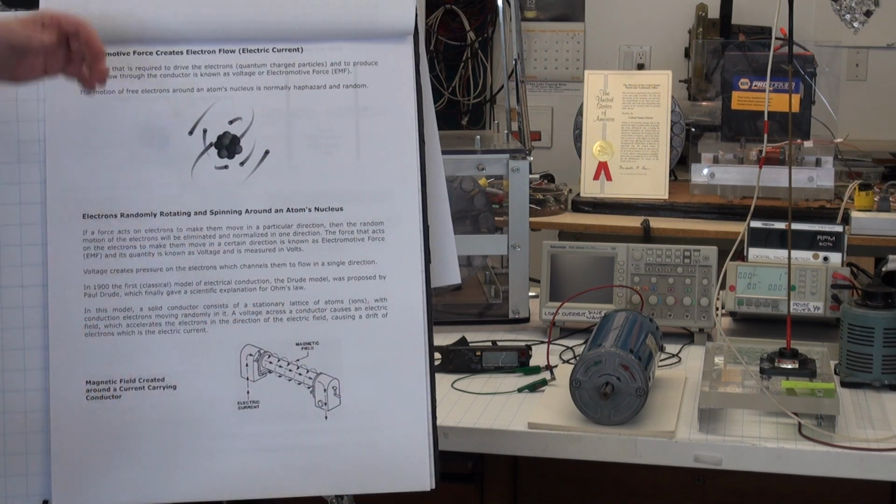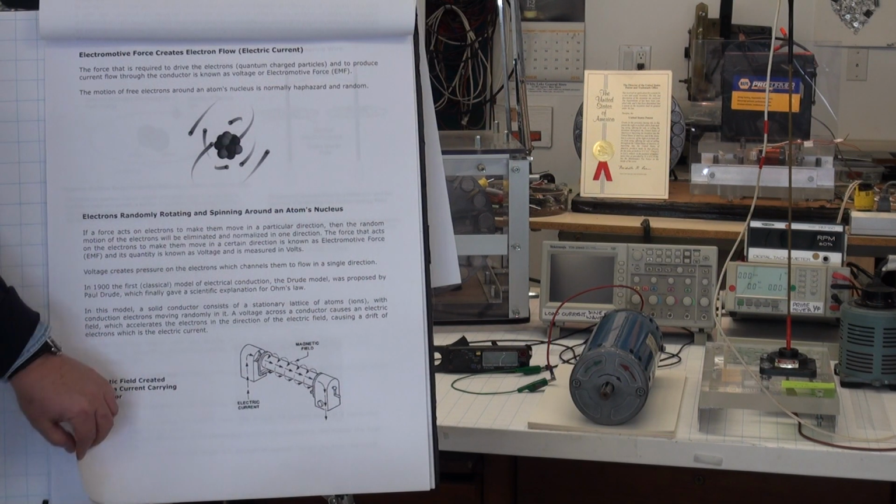And that's why at the beginning I said the electromagnetic field is an externalized electromagnetic field, which is the externalized magnetic field that the electrons produce when they're rotating and spinning around the atom's nucleus.